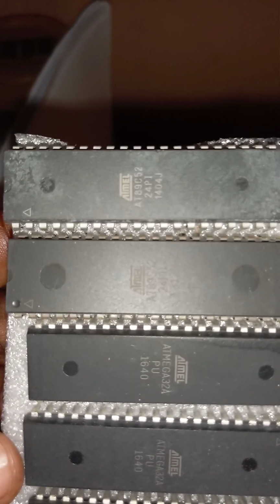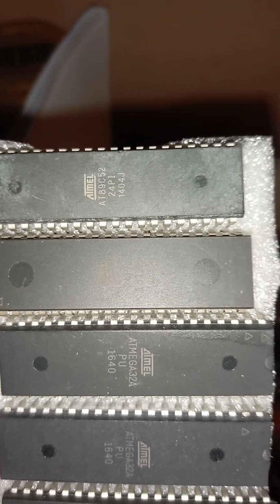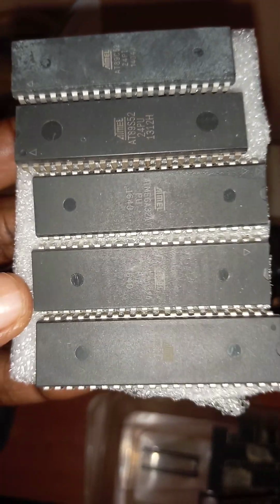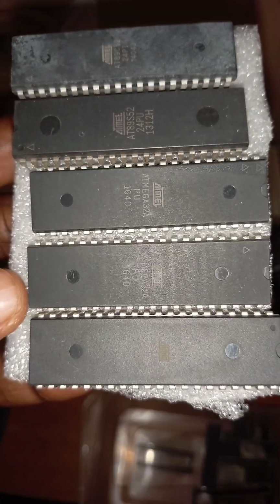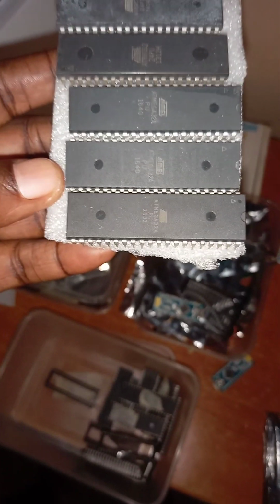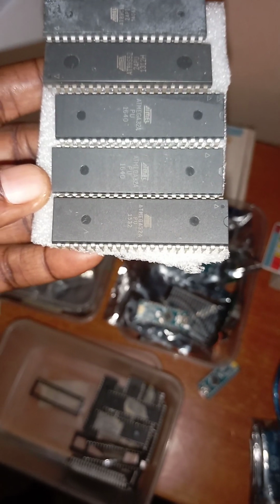If you look closely, you see the one written AT89C52 and another one AT89S52. They are in the family of the 8051 microcontroller.